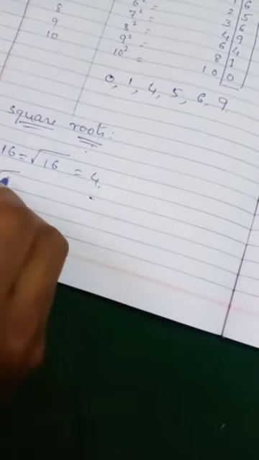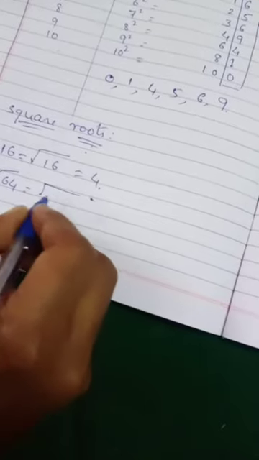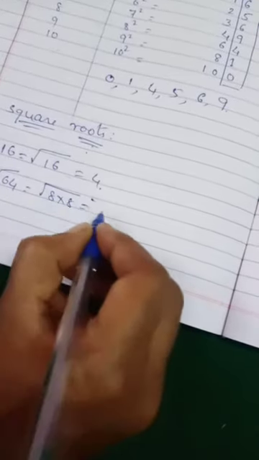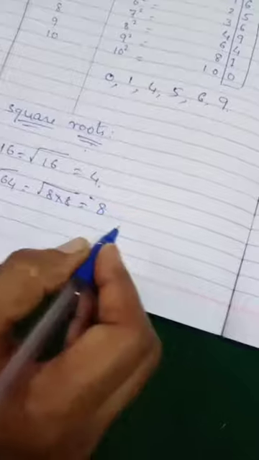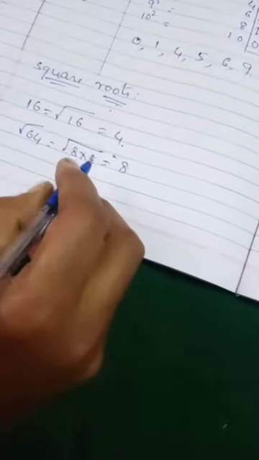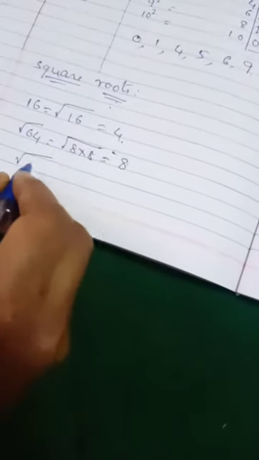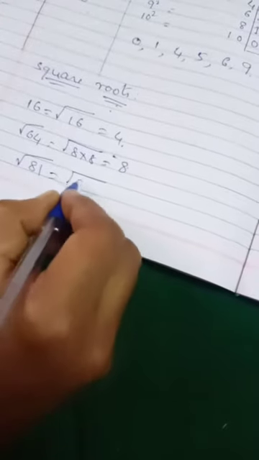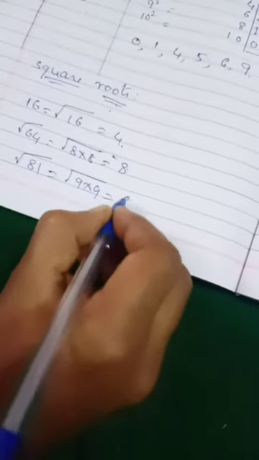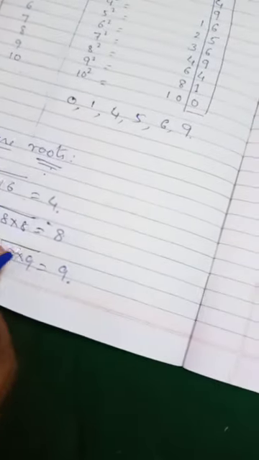Then the square root of 64 is 8 into 8, nothing but 8. The square root of 81 is nothing but 9 into 9, so 9. Like that. Then we'll see some examples.